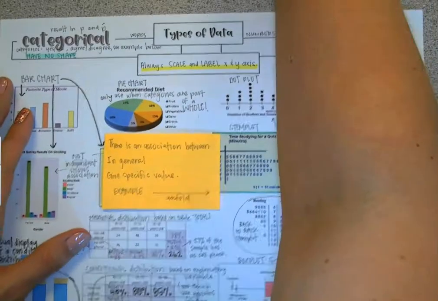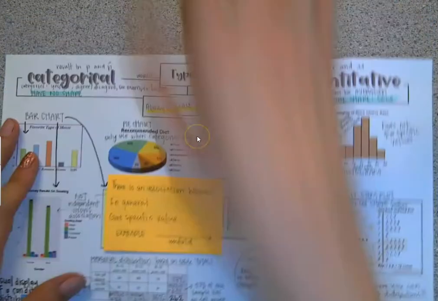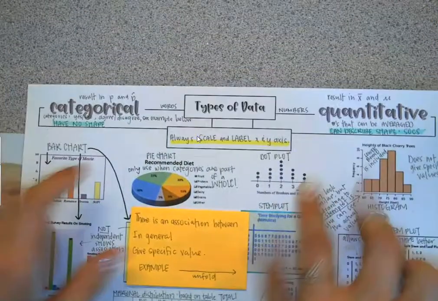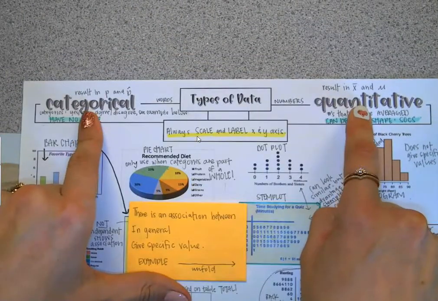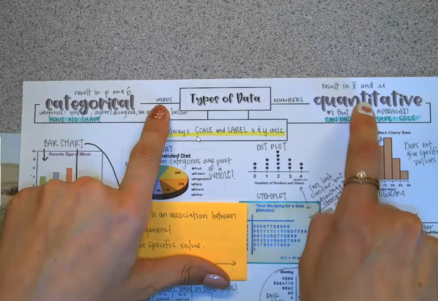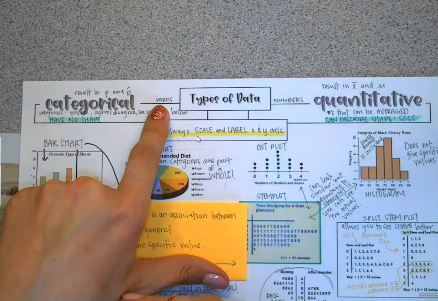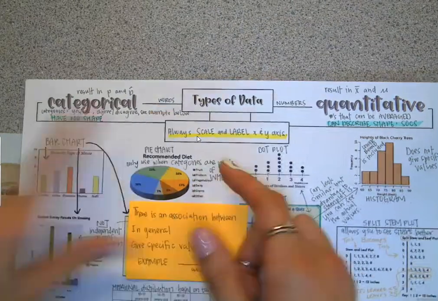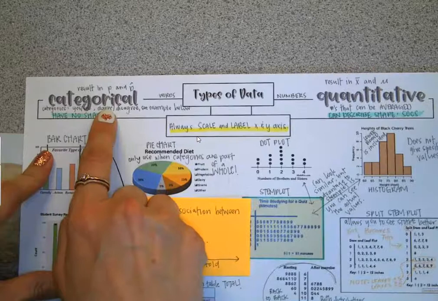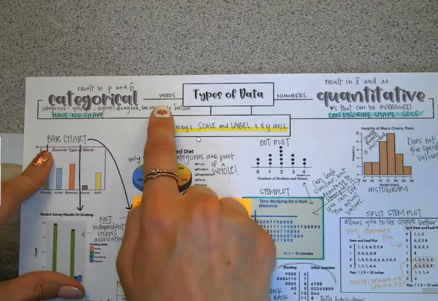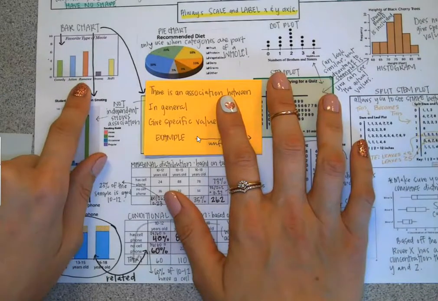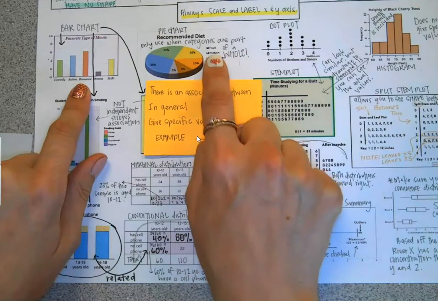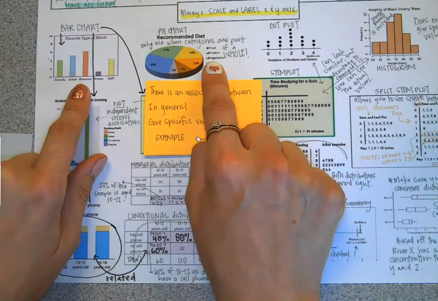So starting at the top, one of the most important things to recognize is that there's 2 types of data. You have categorical data and quantitative data. Categorical data is literally categories. So you describe your different categories with words. So categories like yes or no, agree or disagree. And then I have examples below. So here you can see your categories are type or genre of movie. Here it is your recommended diet, so different food groups.